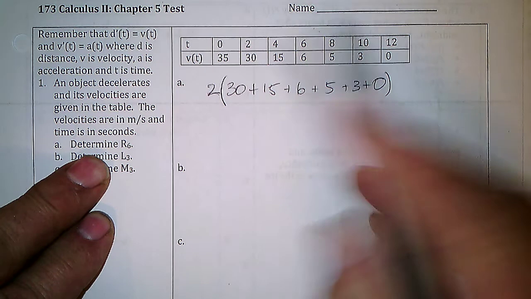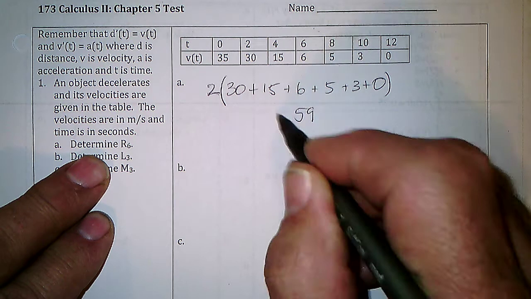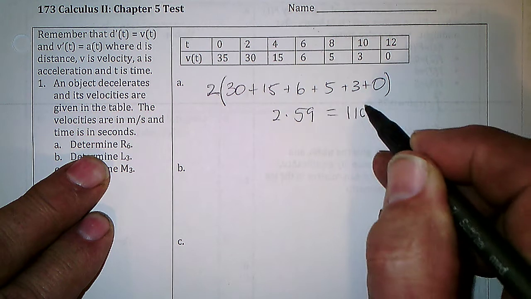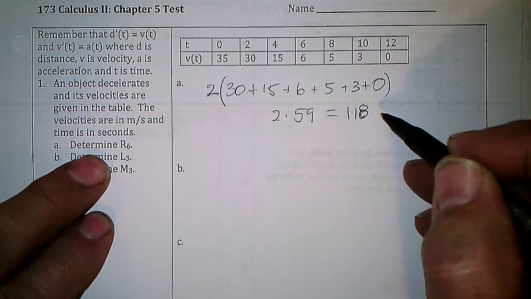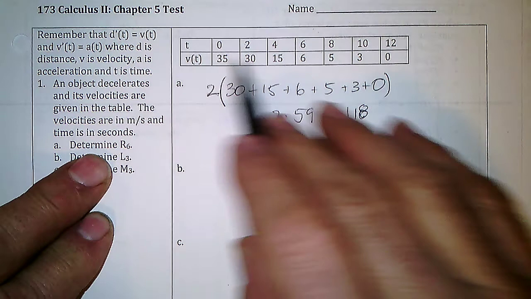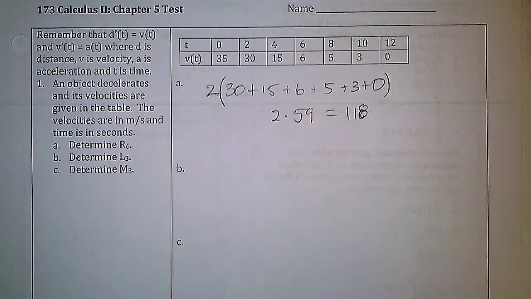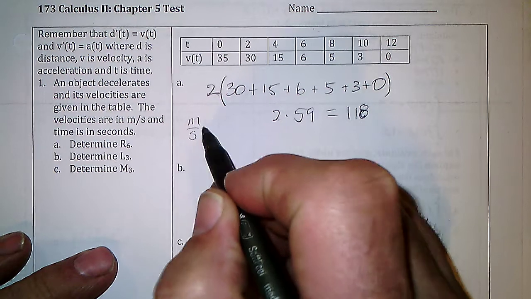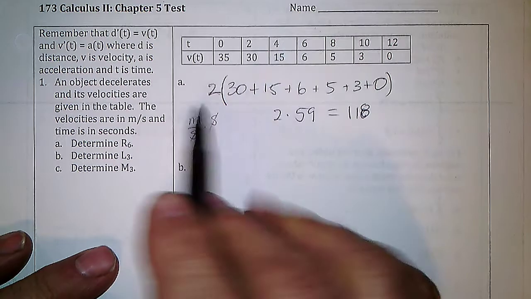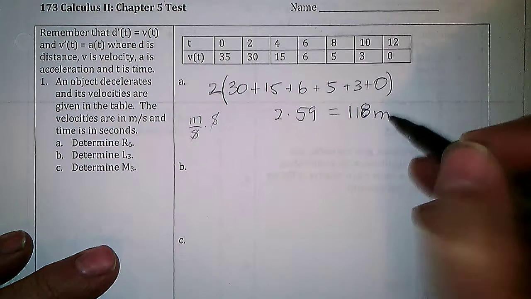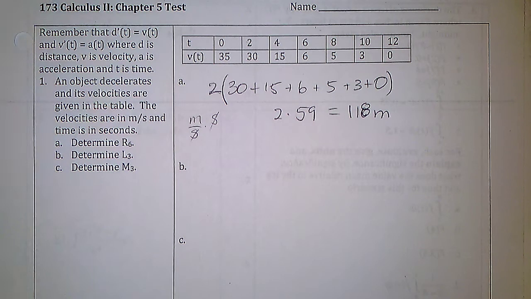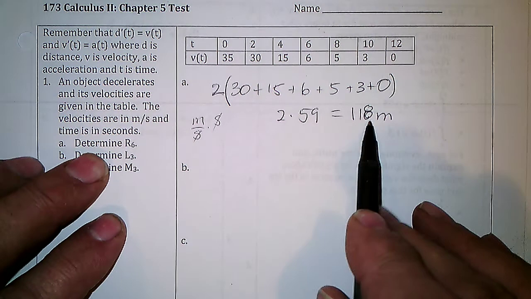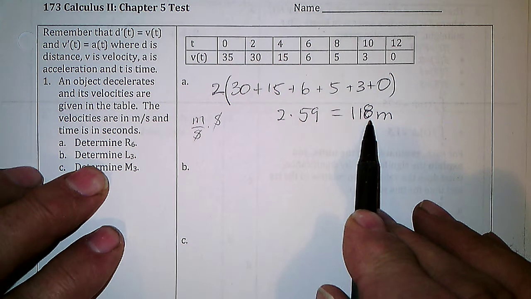59 times 2 is 118. And that would be velocity times time: velocities in meters per second times time in seconds, the seconds cancel, and we just get meters. Okay, so the right 6 gives us a distance of 118.